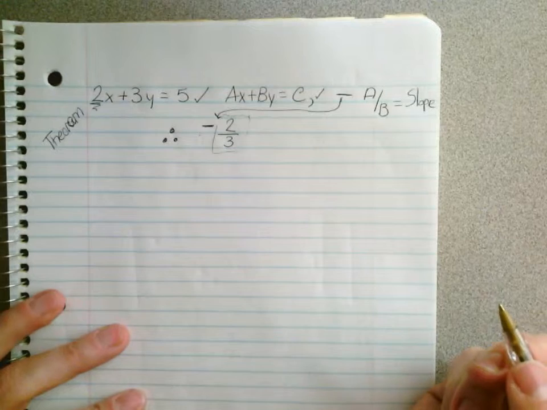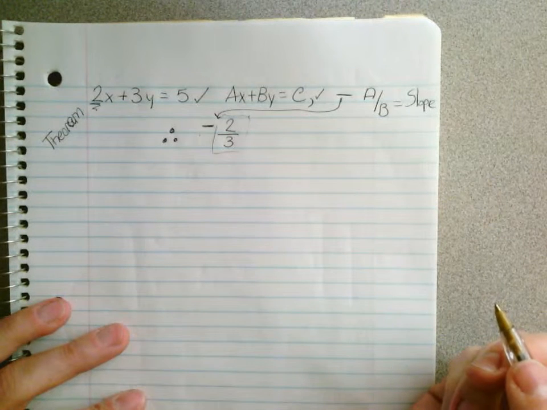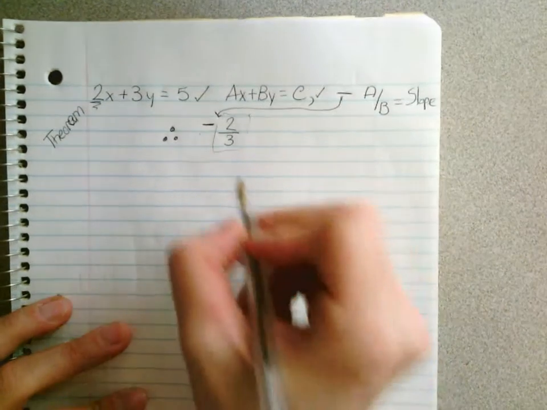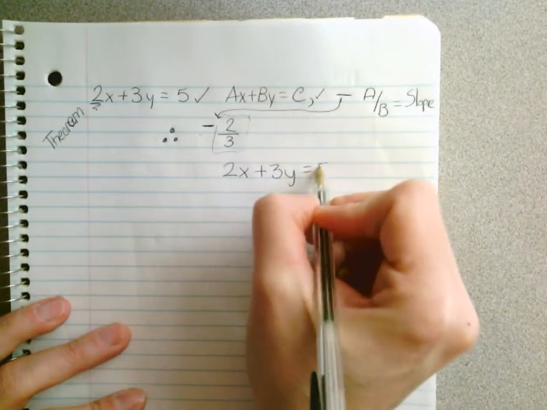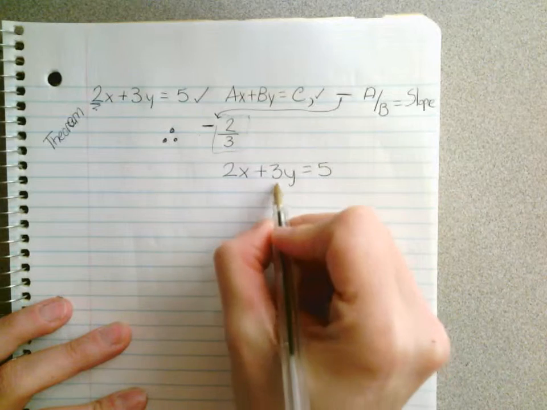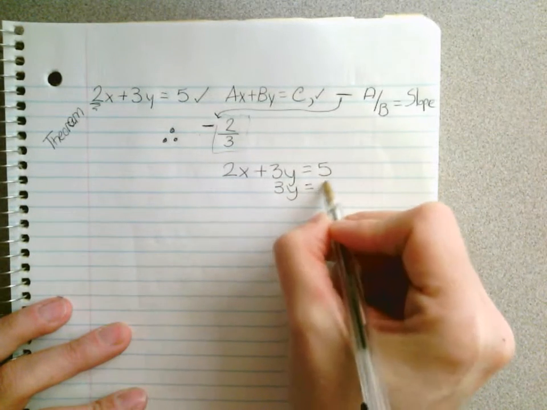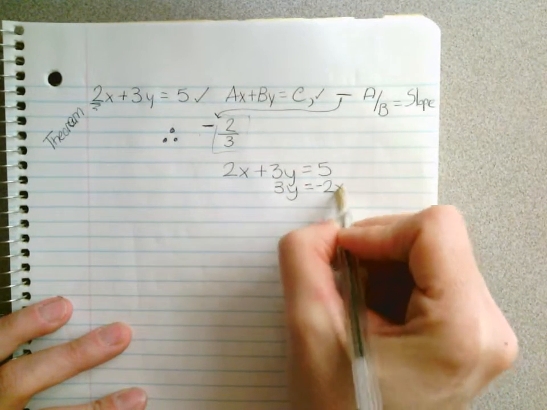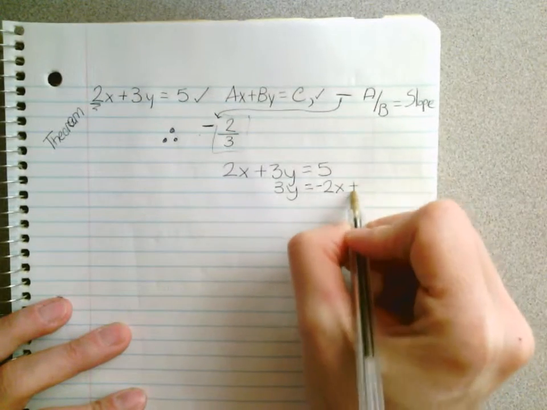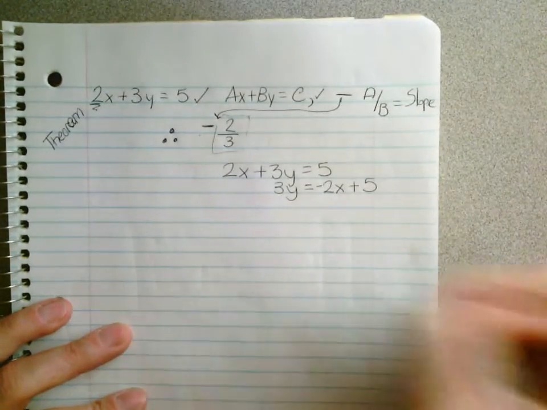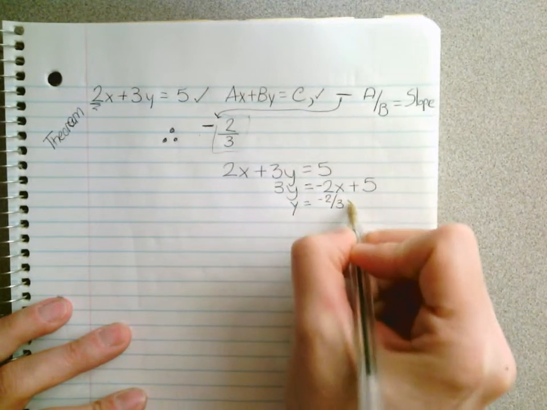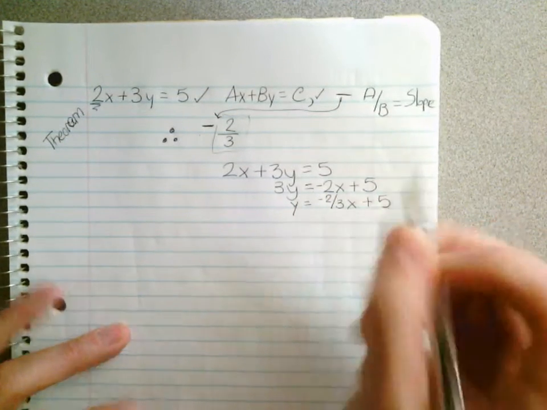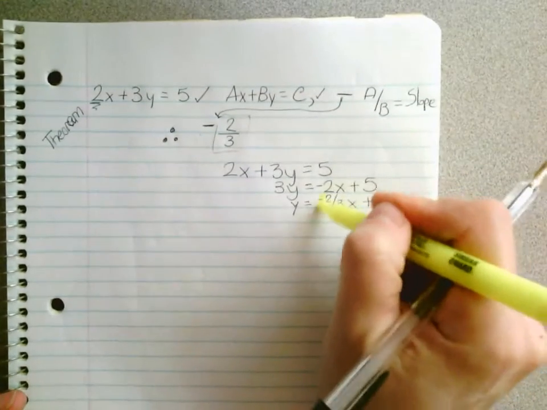If I solve for y and find m, by subtracting 2x, negative 2x plus 5. Divide by 3. Y equals negative 2/3 x plus 5. There's slope.